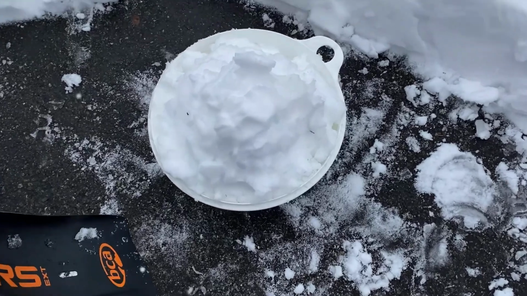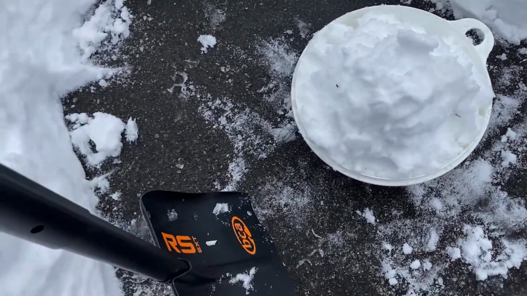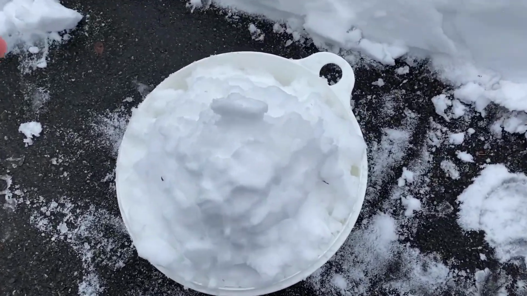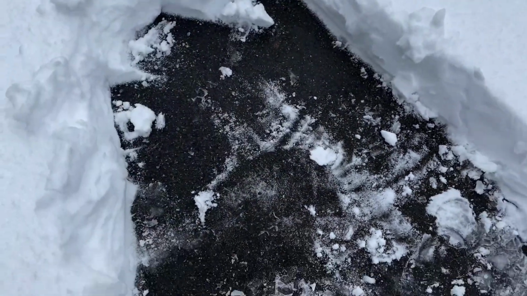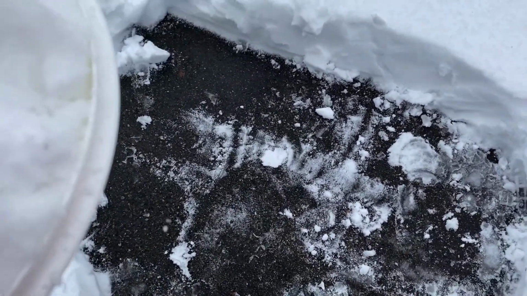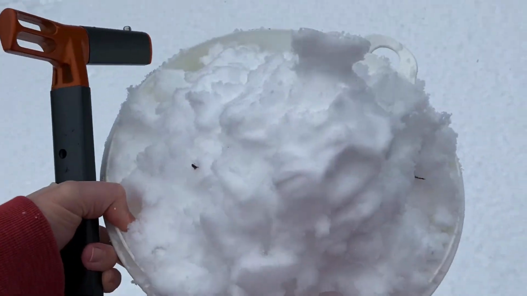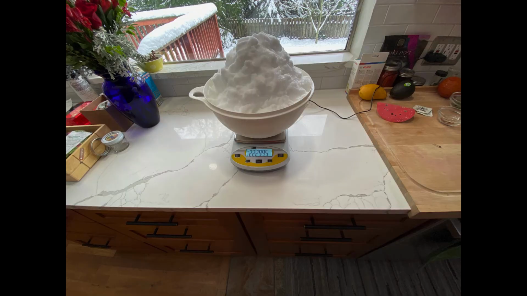Okay, here is my compacted snow sample. We can actually now take this and go back inside into the warm. You see, I picked up as good as I could. We have the sample, back to the scale.